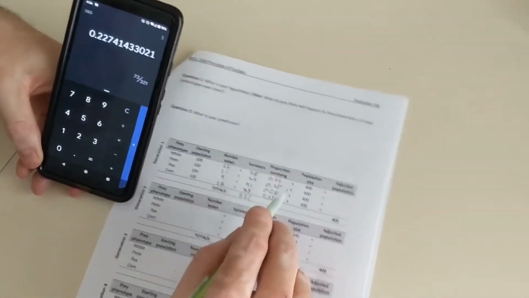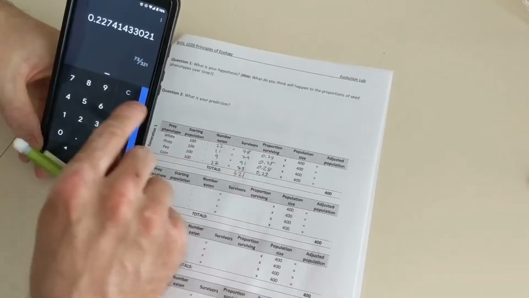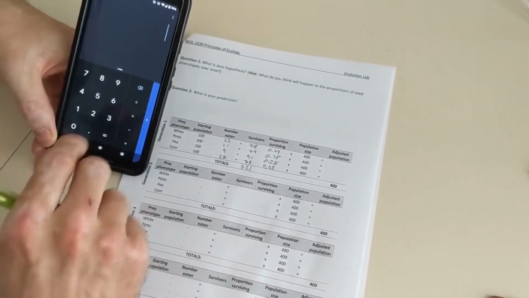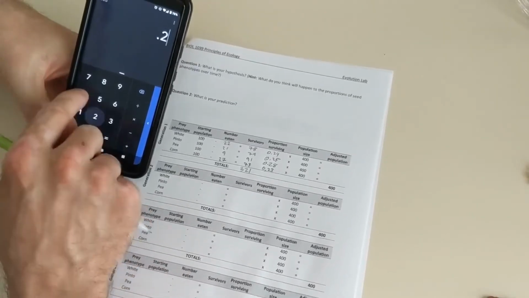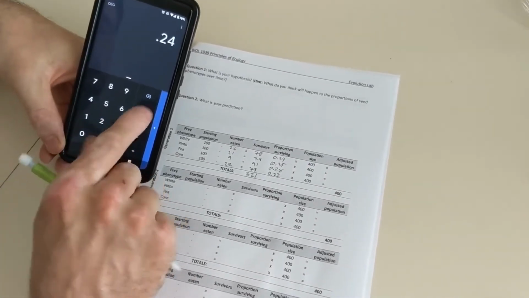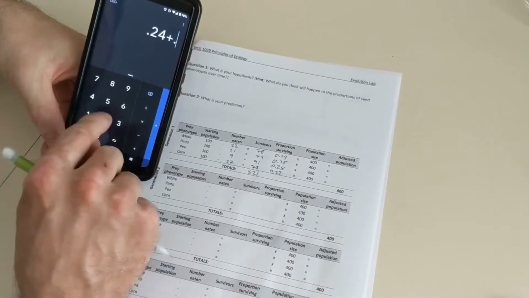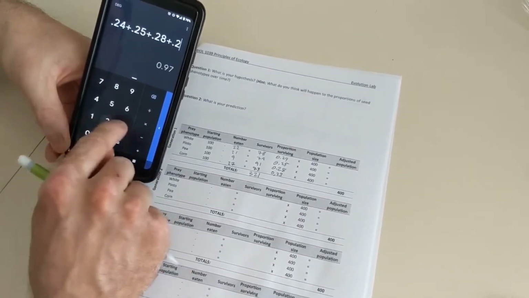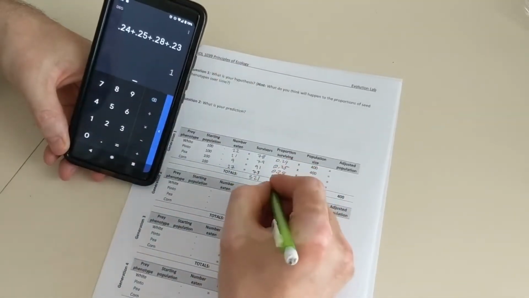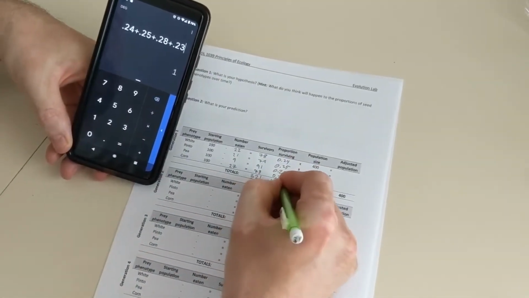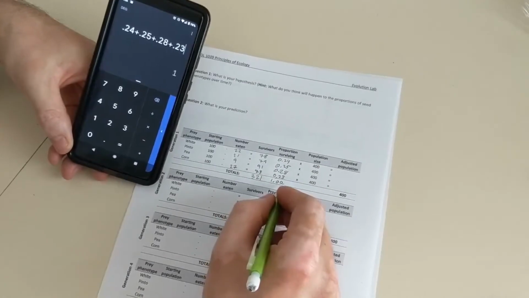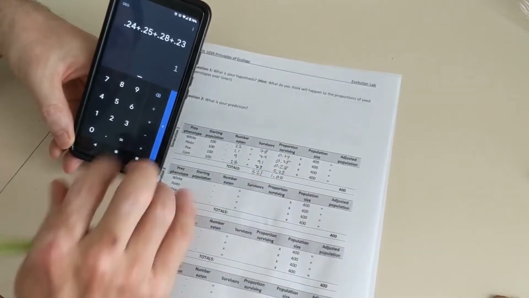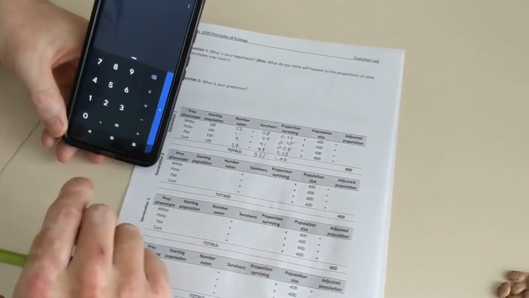Now you want to check your proportions up to this point. They should be coming in to equal 1 or slightly above or slightly below it. And by slight, I mean like 0.1. So 0.24 plus 0.25 plus 0.28 plus 0.23. Oh, we lucked out. This equals 1 exactly. It's okay if your answer is 1.01 or 0.99. It just has to be right close to 1. All right, so we're going to clear our calculator.